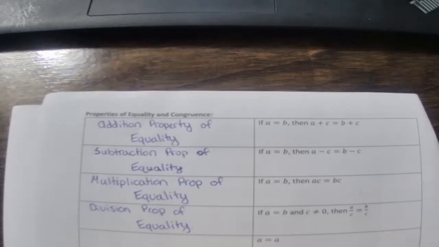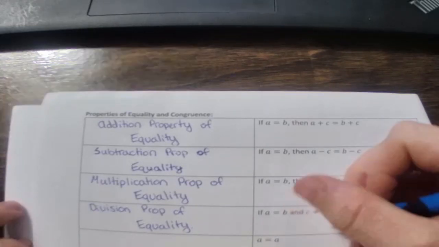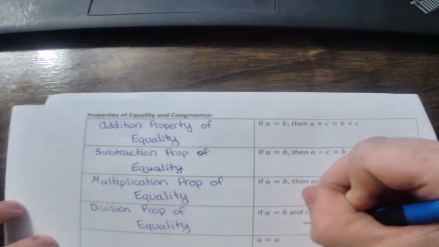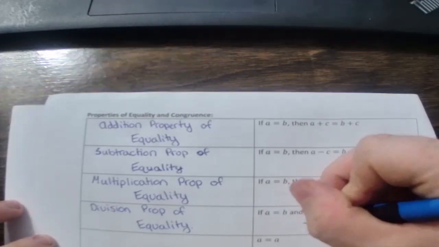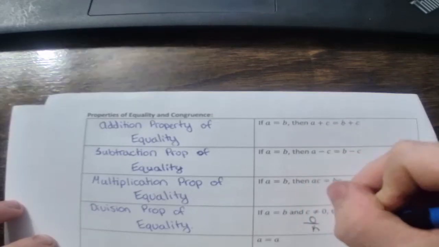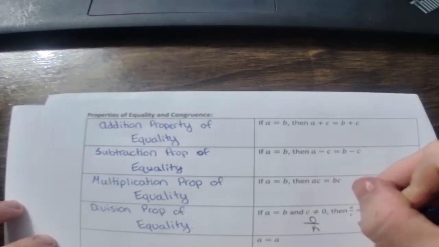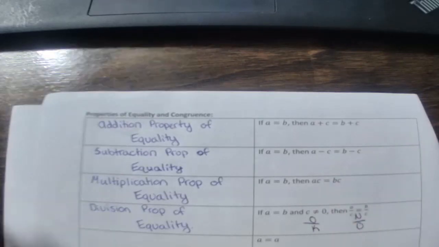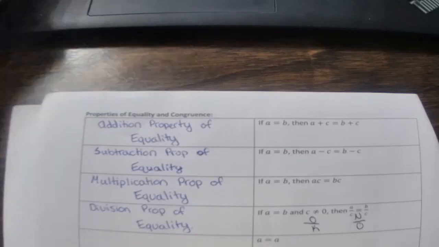This is something that a teacher taught me before when I was a youngin': if 0 is in the numerator, it's okay. If 0 is in the denominator, it's a no. So that might be a way for you to remember where the 0 can be when you're dealing with fractions.